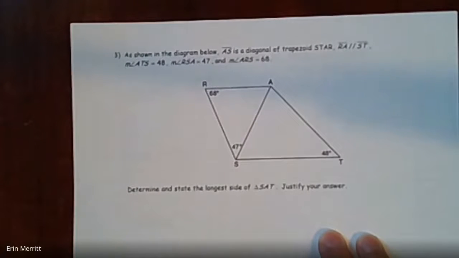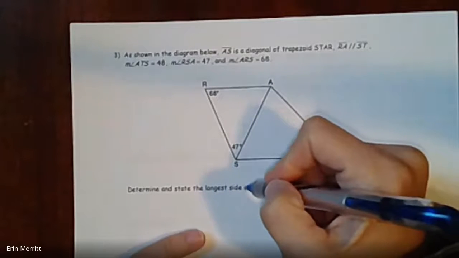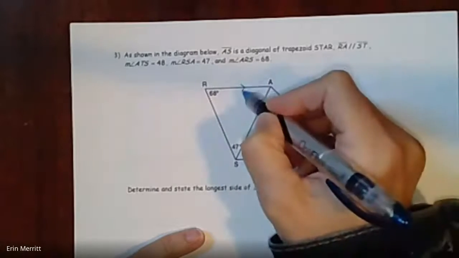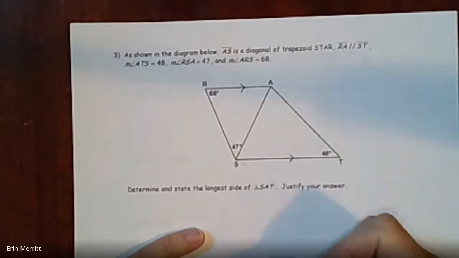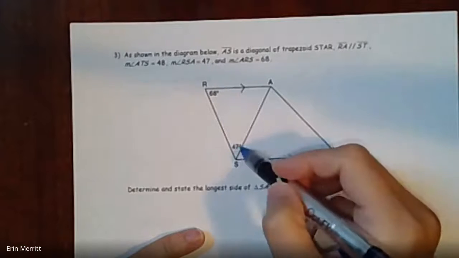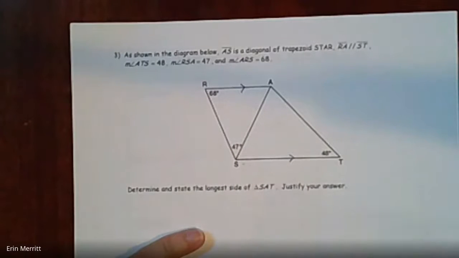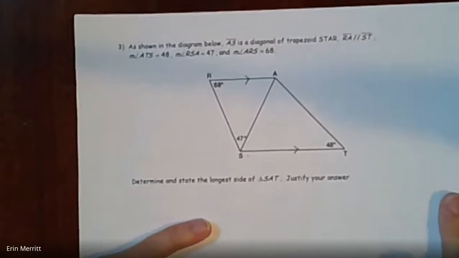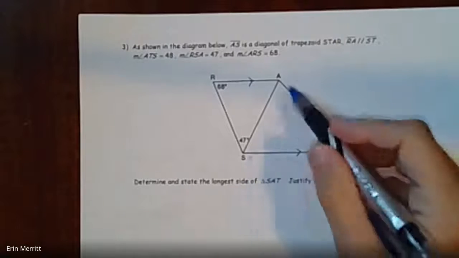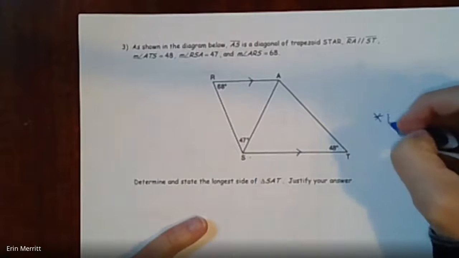It says, as shown in the diagram below, side AS right here is a diagonal of trapezoid STAR, where RA and ST are parallel. Angle ATS is 48, angle RSA is 47, and angle ARS is 68. So everything's labeled in there for you, even if you can't see it that well on the video here. It says determine and state the longest side of triangle SAT down here. So we want to be able to find all the angle measures. That's our goal.